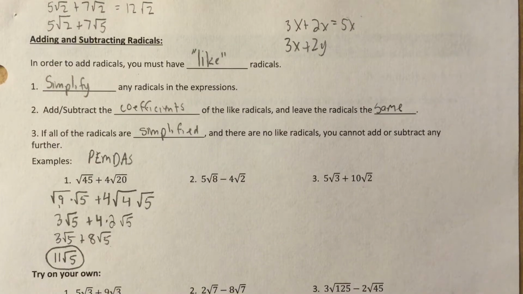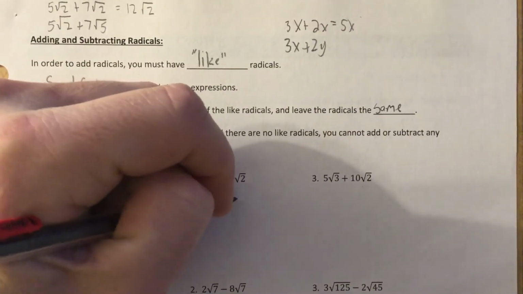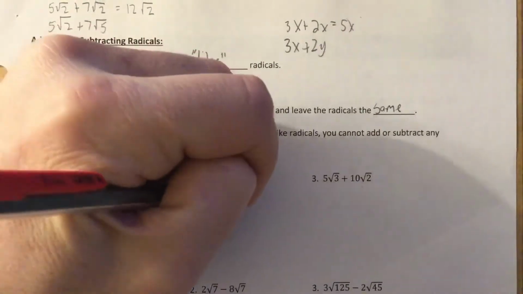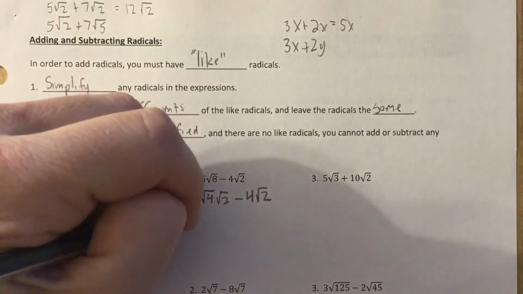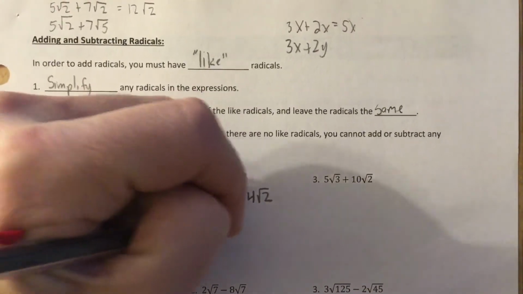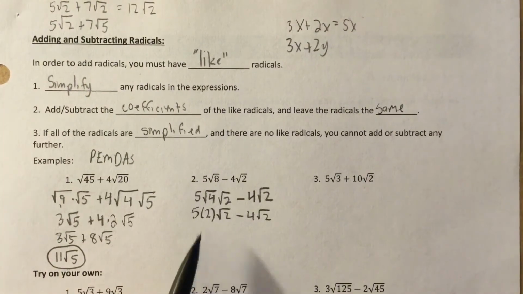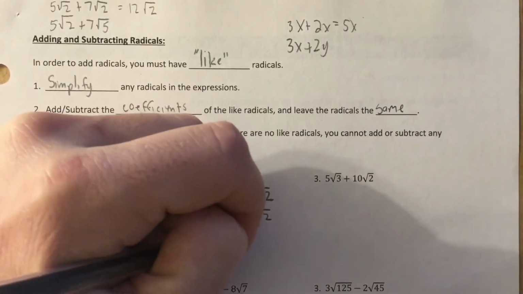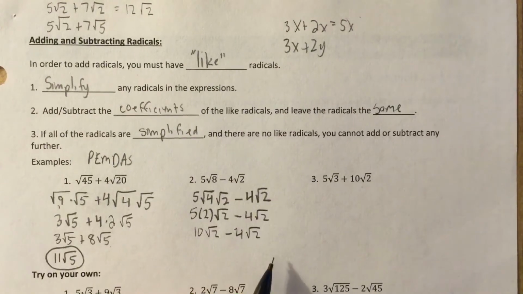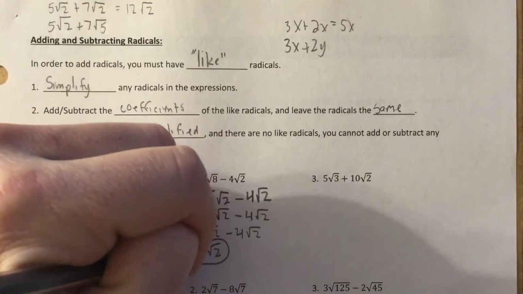For number 2, I do not have like radicals right now, but I simplify my radical first. Square root of 8 is root 4 times root 2. Square root of 2 cannot be simplified, so I leave that as 2 root 2. Square root of 4 is 2, so 5 times 2 root 2 minus 4 root 2. And again, following PEMDAS, I took care of my exponents with the radical. Now I multiply next. So 5 times 2 is 10. And now I have like radicals of root 2. 10 minus 4 is 6, and I'll leave my radical the same, 6 root 2.